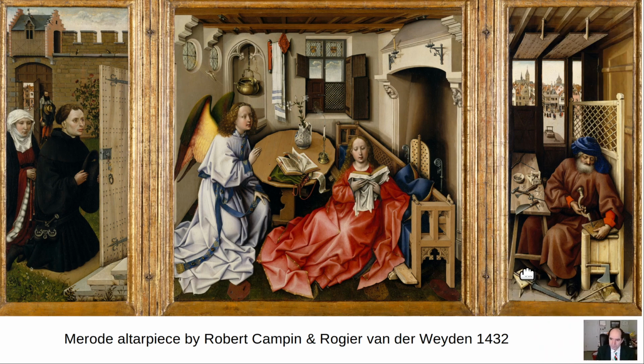Okay, this is the guy I was mentioning earlier, Rogier van der Weyden. And so here's a triptych, meaning 3 parts. And for the Marode altarpiece, Robert Campin was sort of like his older mentor, but Rogier van der Weyden was the great genius of the 1400s in art, him and Botticelli. There's little things in here. You can see the little Holy Spirit coming in, flying towards Mary, and it looks like Casper the Ghost.